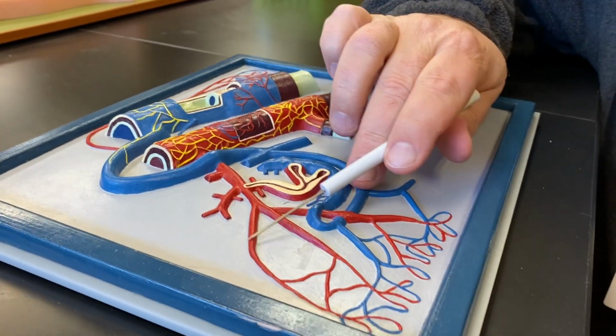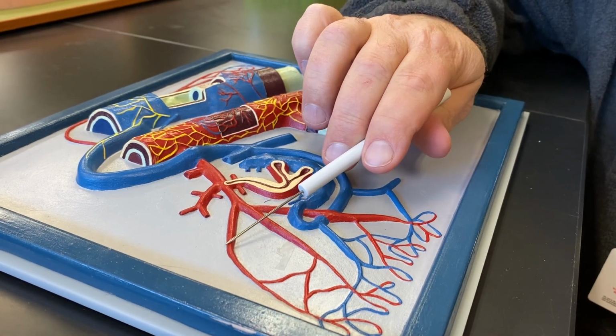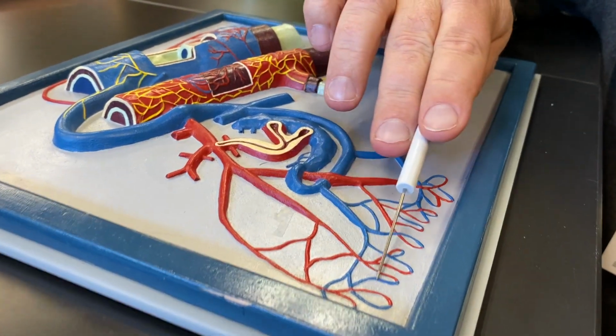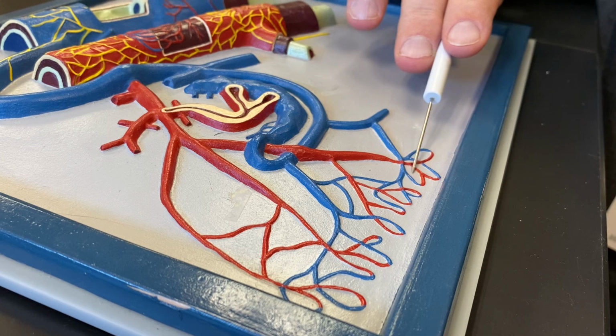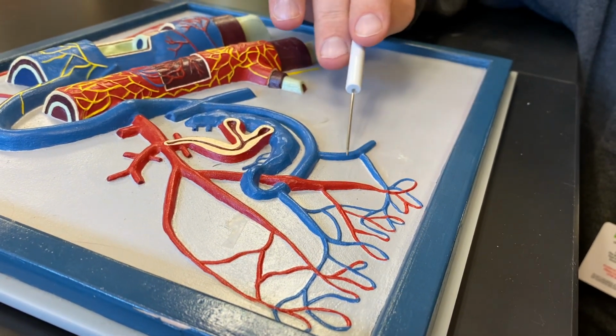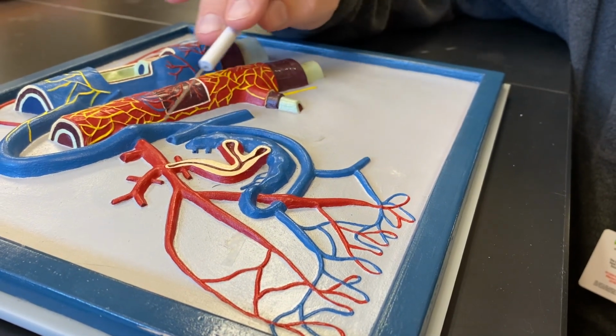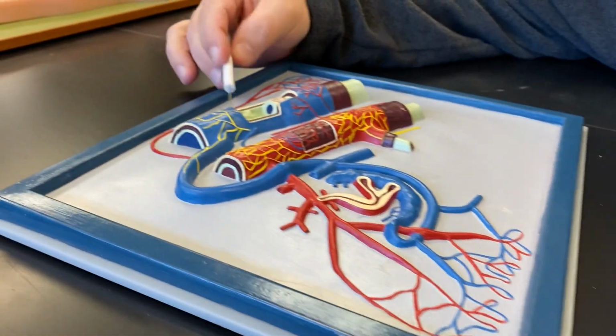arterioles. Arterioles are the smallest of the arteries. They feed into capillary beds. This is representing a capillary bed with all these smaller vessels. Eventually that blood will drain into a venule, such as this one or this one. Those drain up into larger veins until finally we get up to a very large vein such as this one.